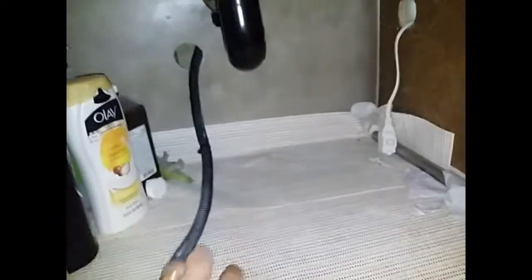Here's the actual conduit line that goes up to the mirror. So behind the mirror I have this conduit line.